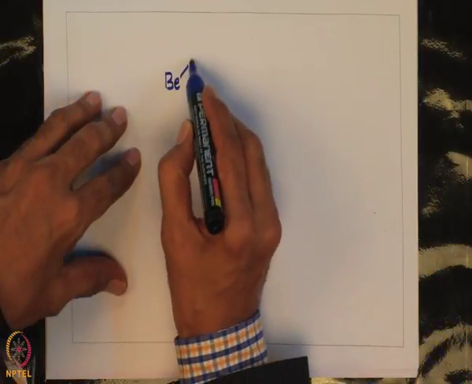Another question I will be answering shortly. Why does the solubility of alkaline earth metal hydroxides in water increase down the group? So, first let us look into it; one can write BeCl like this.